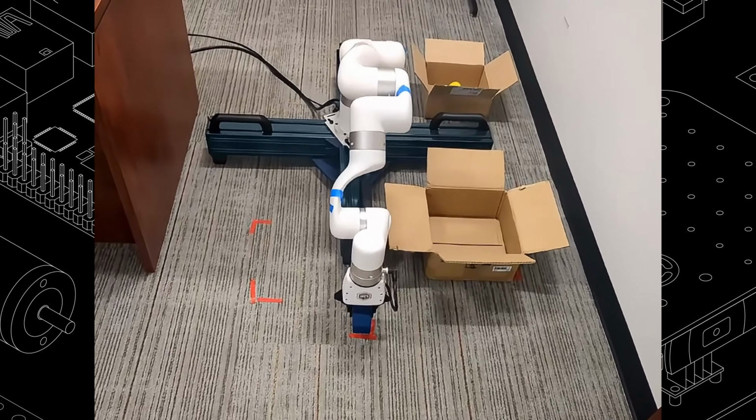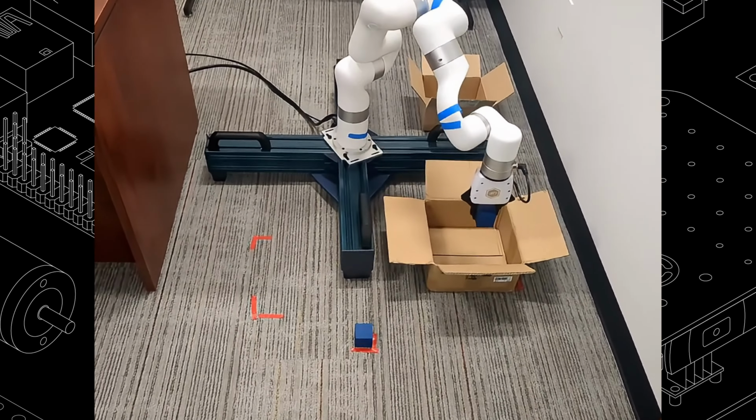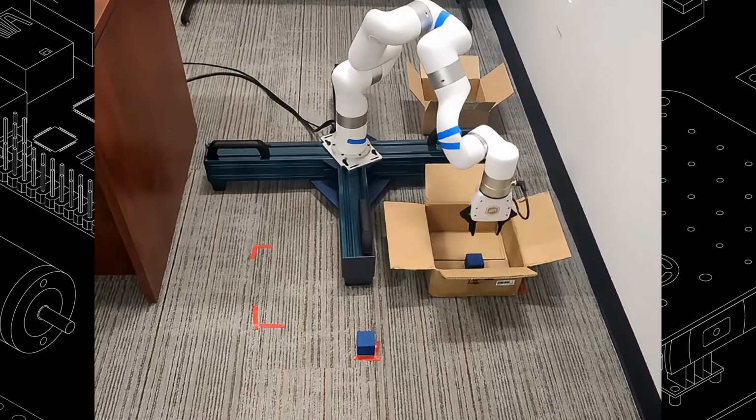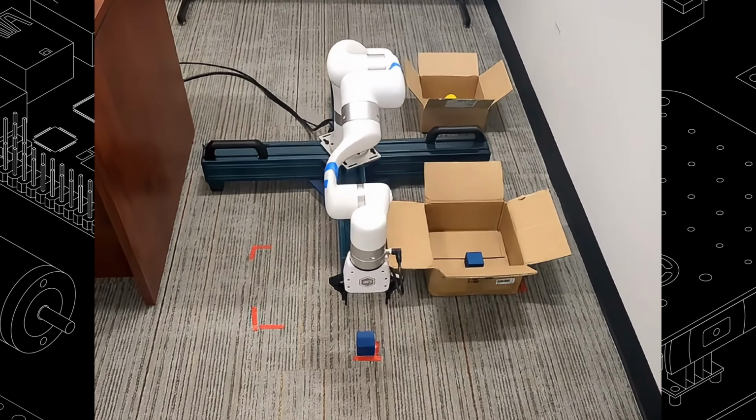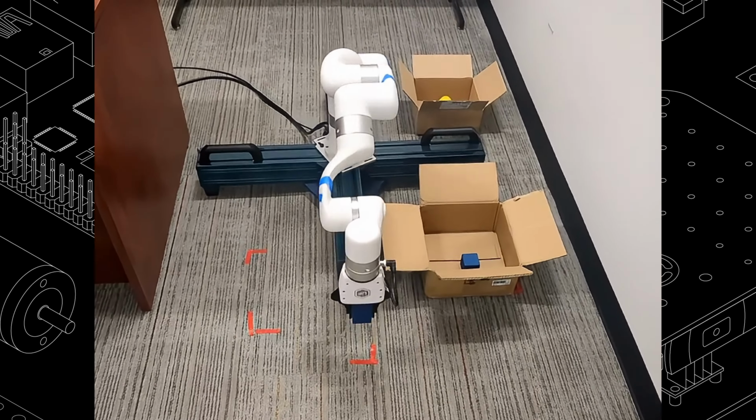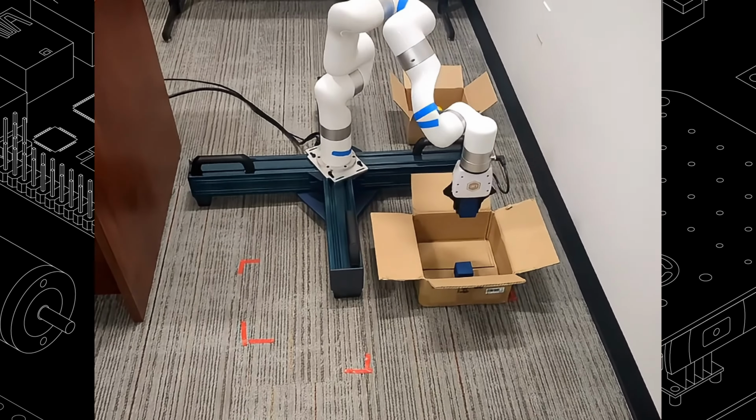We're using RRT motion planning algorithms to pick and place objects to predetermined locations with smooth and precise motion. This example uses an arm and a gripper. You can also integrate a camera or other sensors.